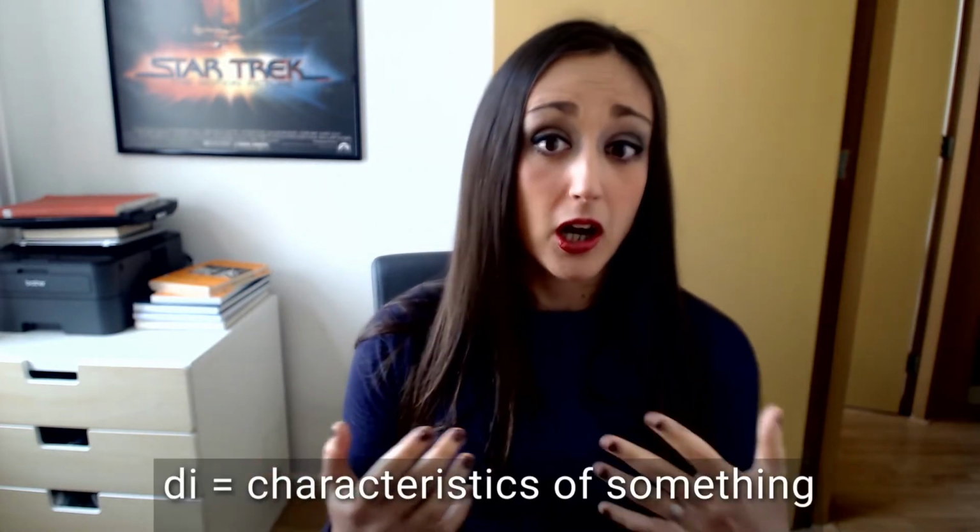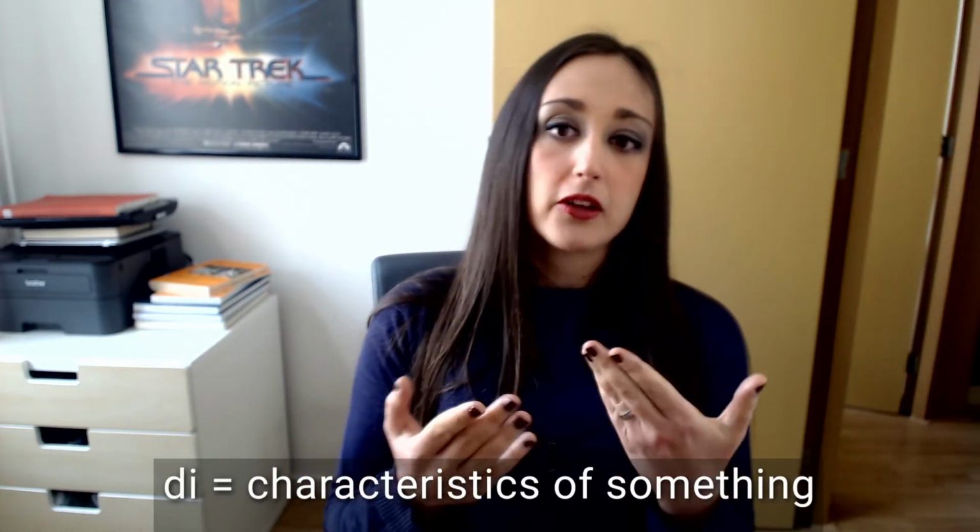And so starting with the preposition di, the main idea that it gives is about the characteristics of something. This is the very general idea.